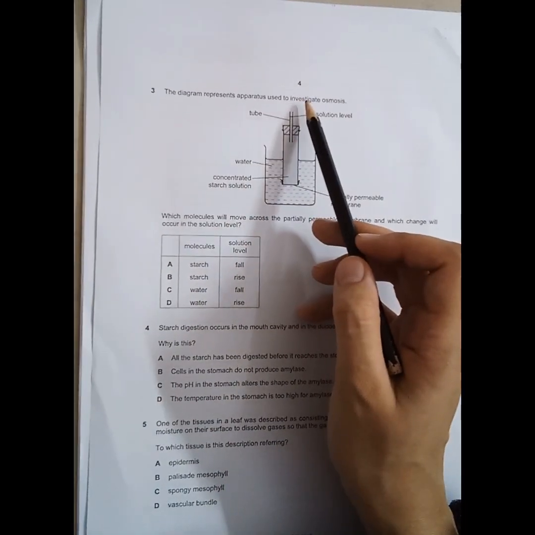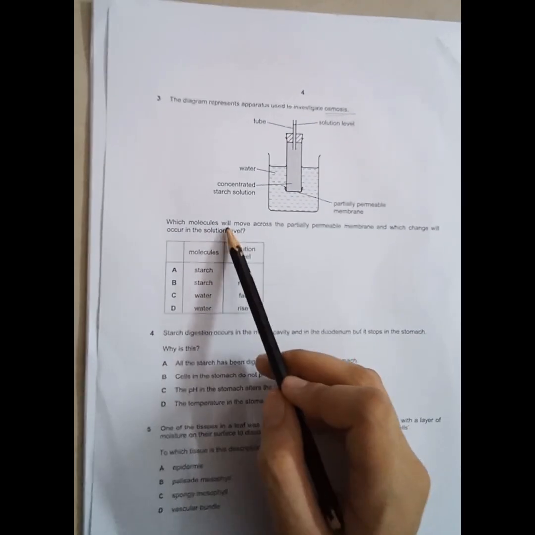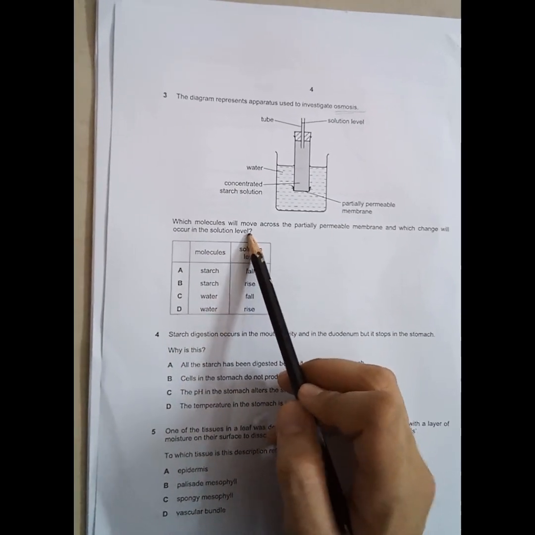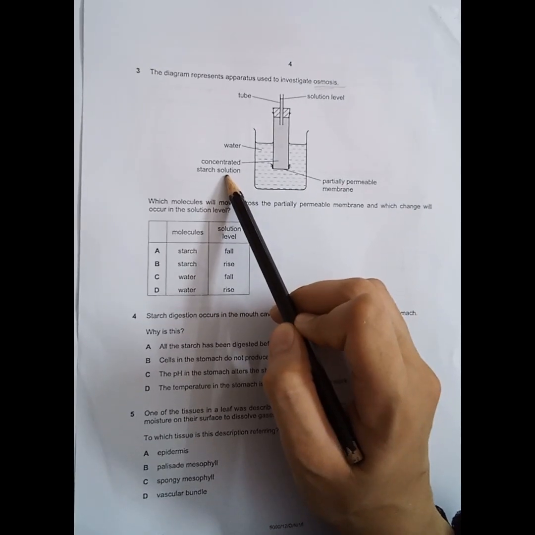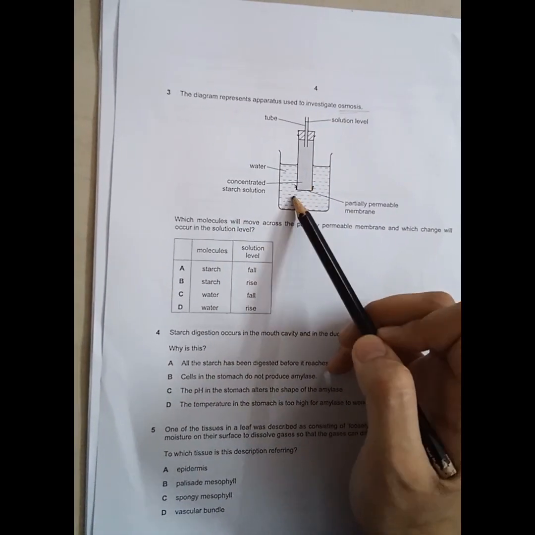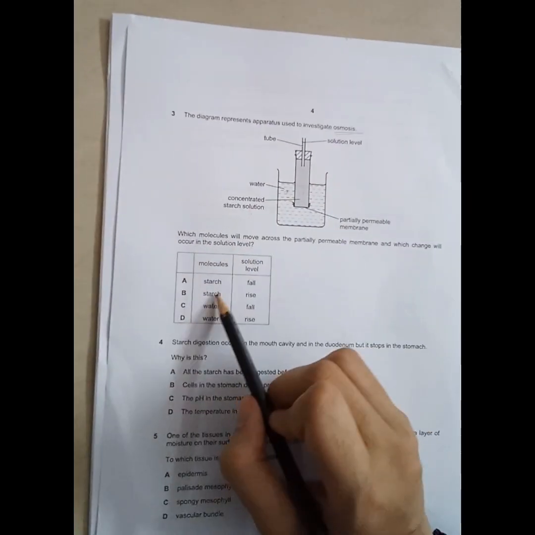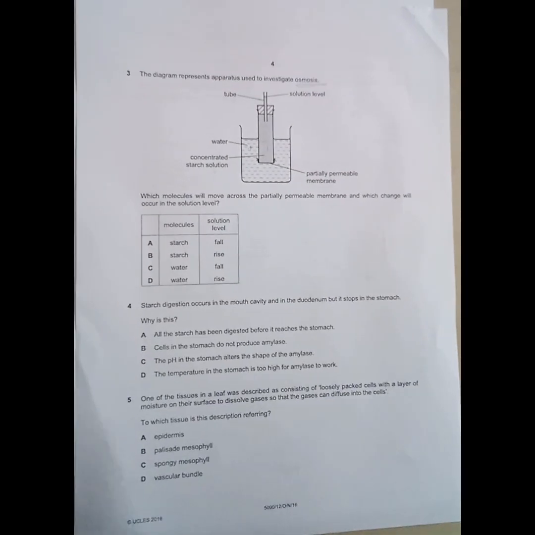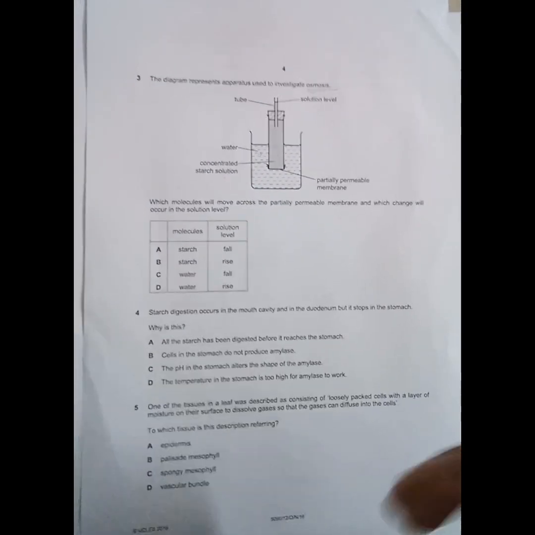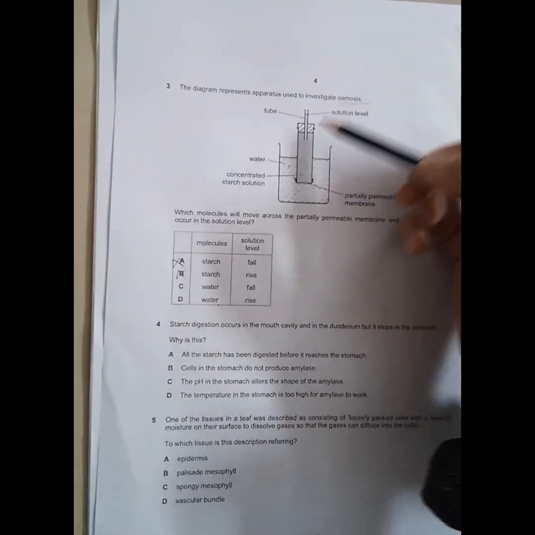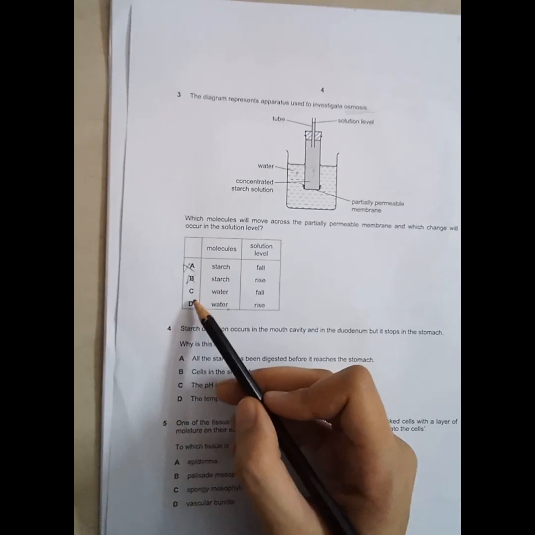Moving on to question number 3. The diagram represents apparatus used to investigate osmosis. Which molecules will move across the partially permeable membrane, and which change will occur in the solution level? So this is water, this is concentrated starch solution. Obviously this is more concentrated than this. This is hypertonic, this is hypotonic. So the water is going to move in the tube. In osmosis, it is the water molecules that always move, so these two are out. Water will move, and since it will be moving in the tube, the level will rise. So this is D.